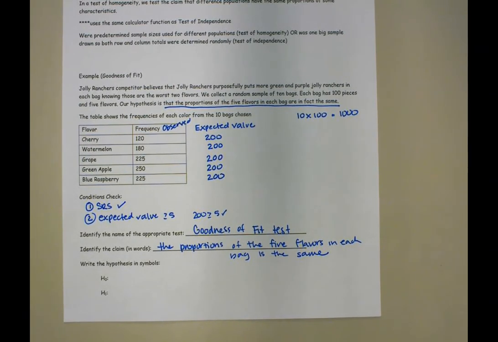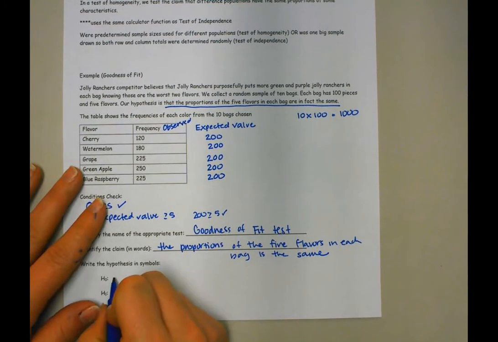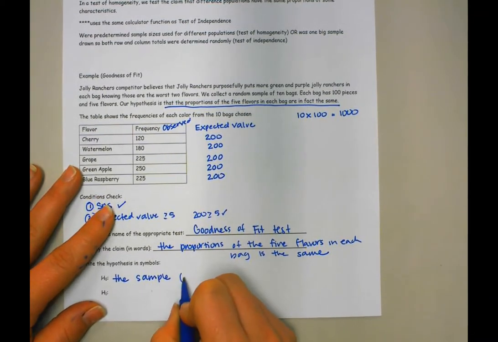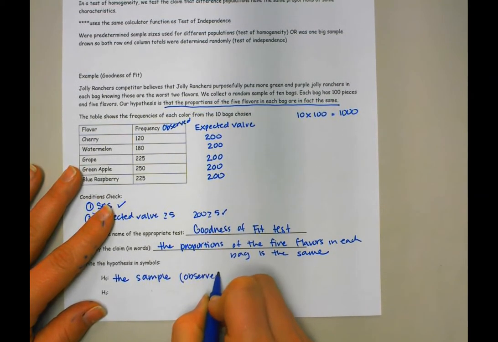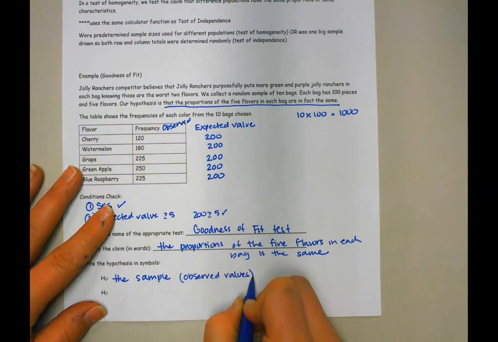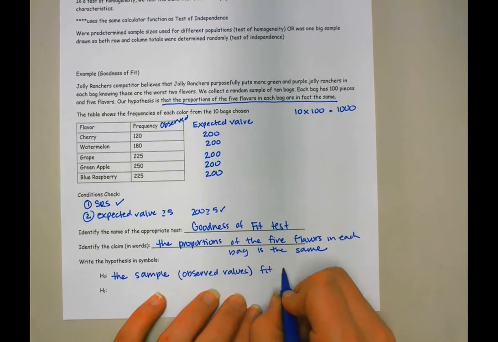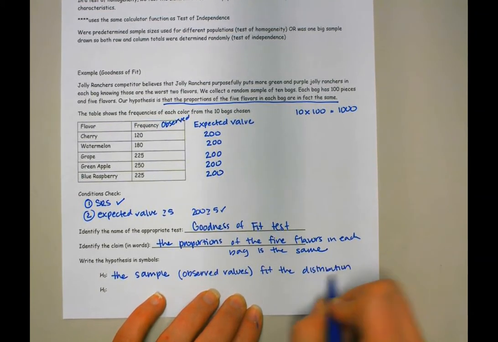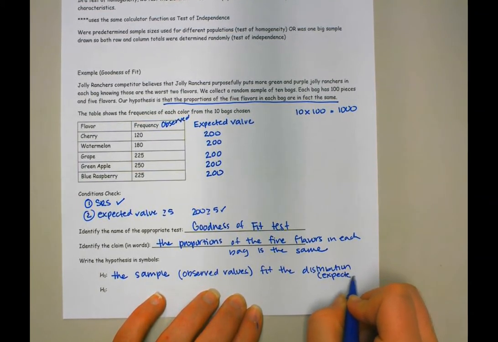They don't have any numerical pieces to them. The null hypothesis is that the sample we have, or the observed values, fit the distribution, which is our expected values.